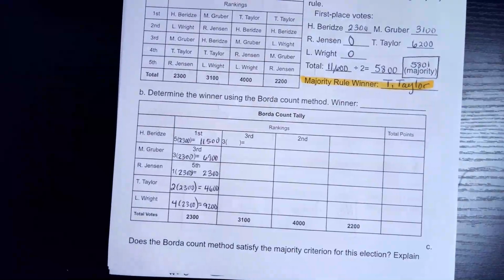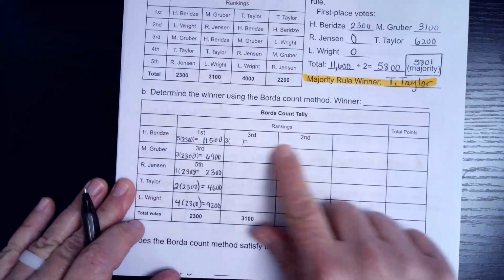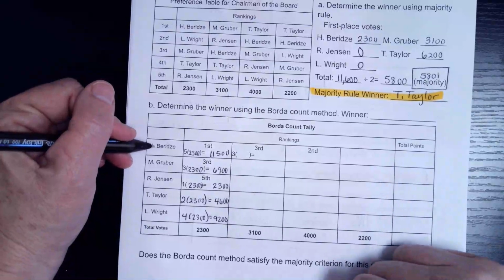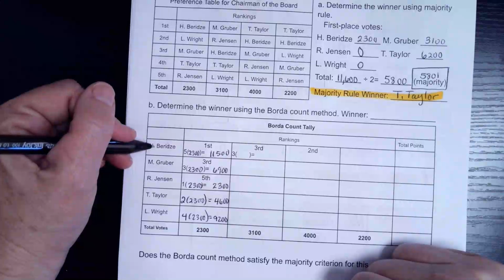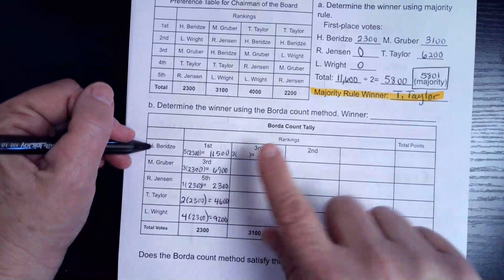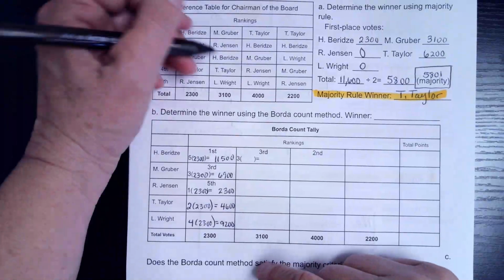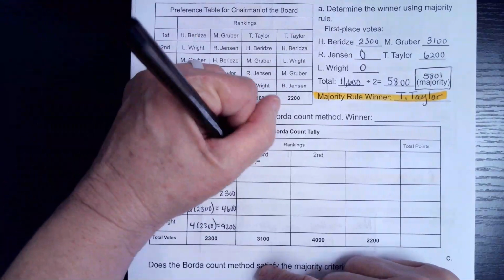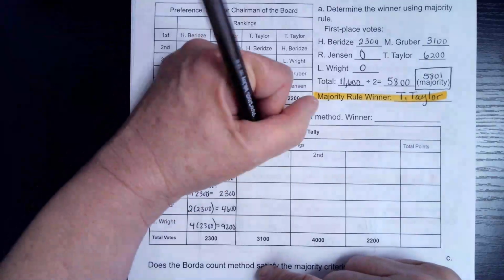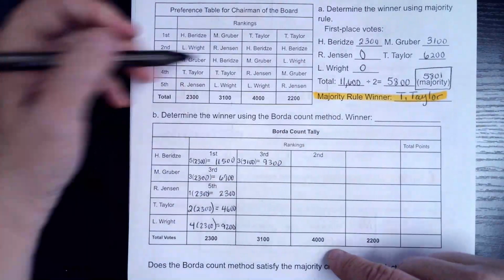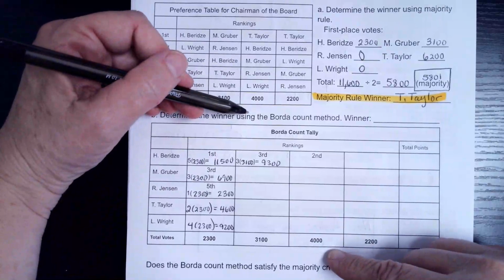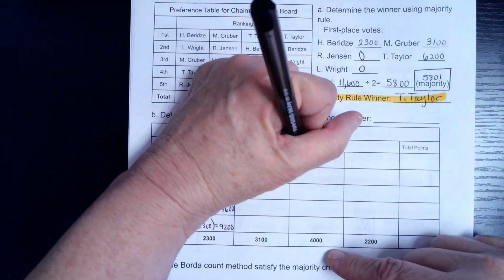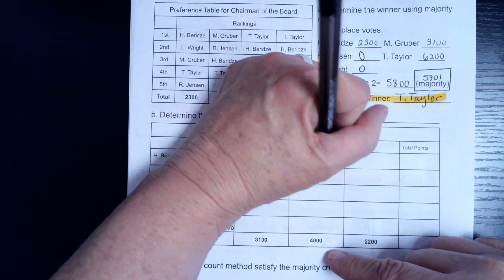Okay, now, hold the phone. Let's do the top row. Let's finish up Barrett's, but my brain wants me to call them Birdies. Let's finish up Birdies for each column. So in the 3,100 column, he's in the middle, right? So he gets 3 points for all 3,100, which is 9,300. But in the 4,000 column, he's second, which makes 4 points for all 4,000, which is 16,000 votes.